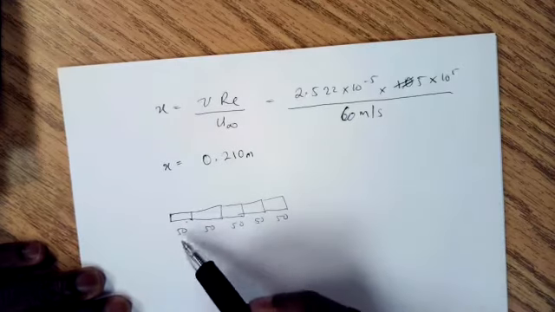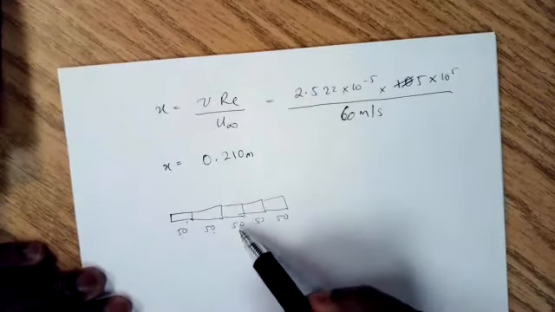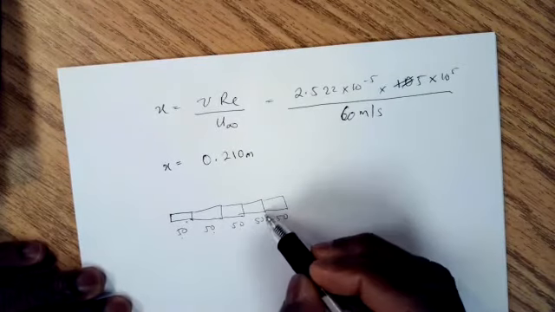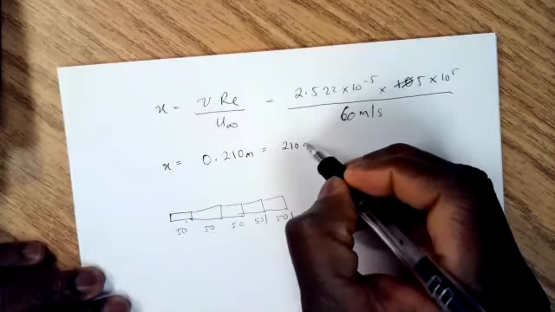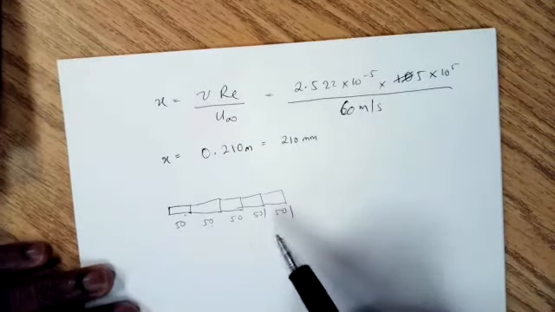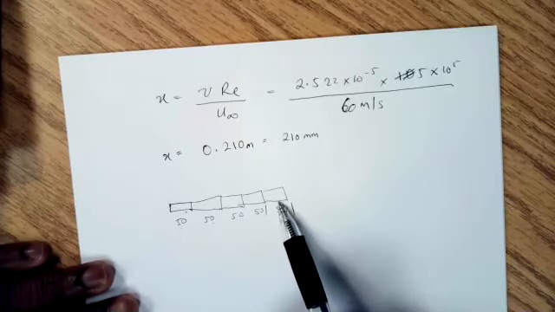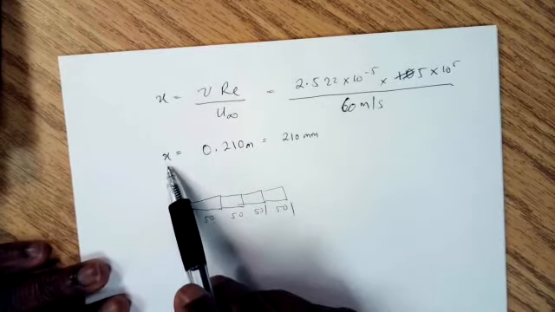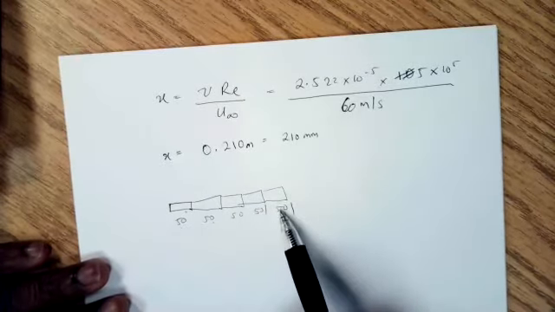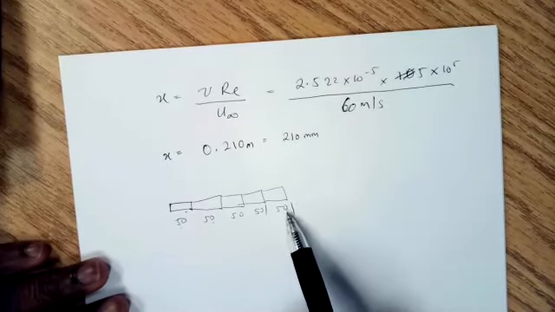Okay. So 50, 100, 150, 200. If you convert this to millimeters, you get 210 millimeters. Our transition phase will happen in the fifth heater. Okay. Transition to turbulence starts from X equal to 210, and that falls on our fifth heater.